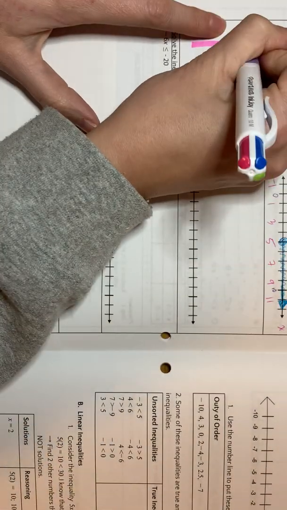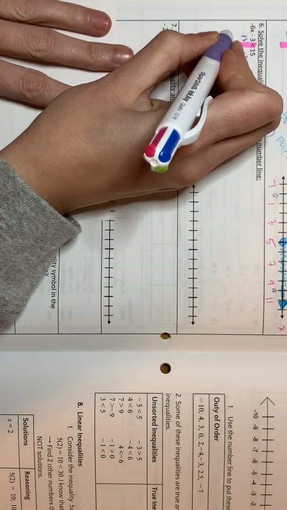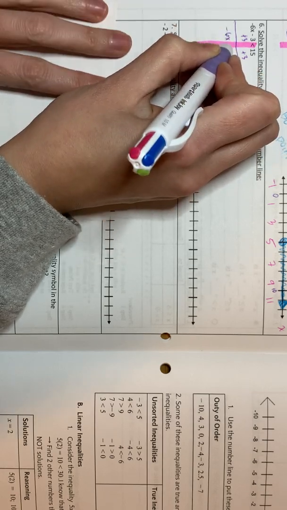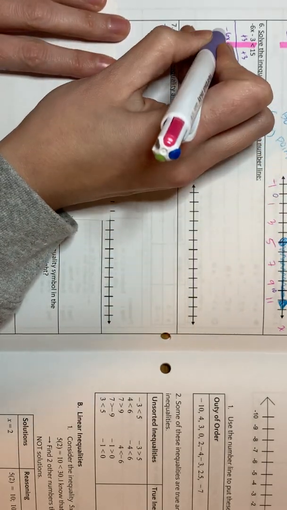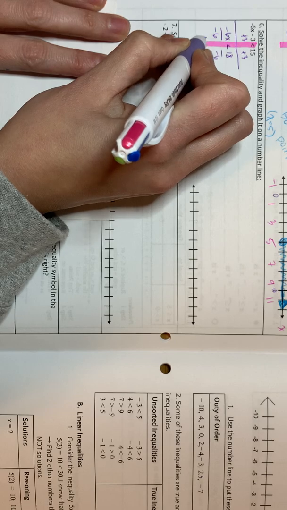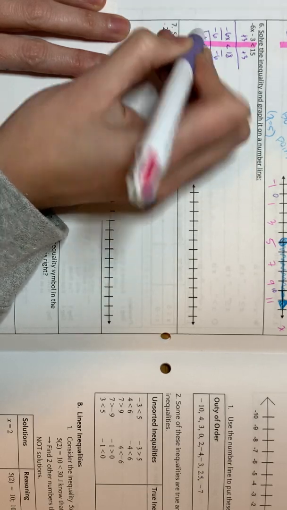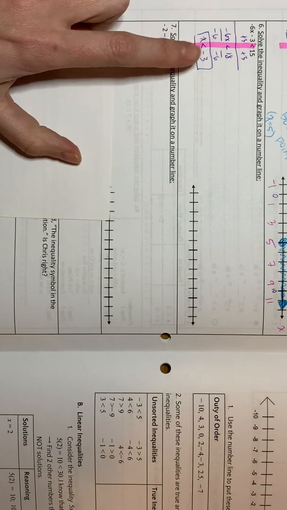Okay, so I'm going to add 3 to both sides. So then I'm left with negative 6x less than 18. Last thing we have to do is divide by negative 6, divide by negative 6. x is less than negative 3, right? Okay. So my boundary point is now negative 3.